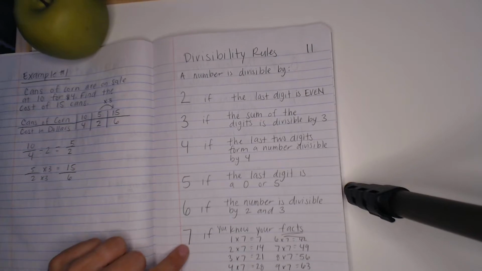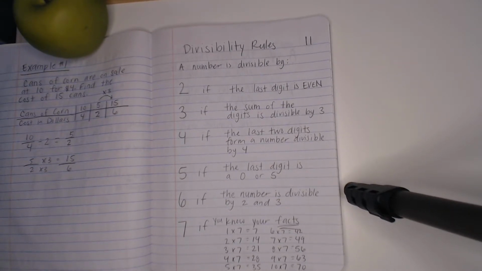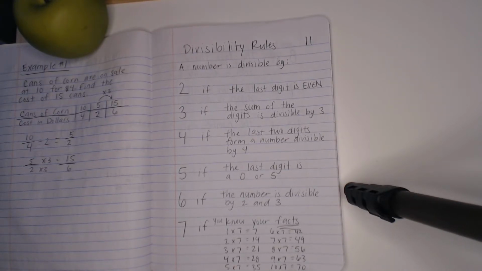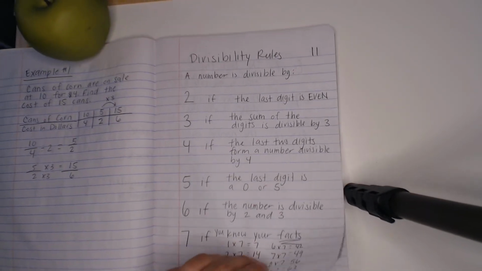7, now 7 is the tricky one. There is a rule for it, but it's a little bit complicated. Not one that honestly you're going to remember easily. So I just always tell my kiddos, this is one of those math facts that you just have to know. Ideally, you'd like to know all of your math facts, 1 through 10 rather. But if you're using divisibility rules as a strategy, this is one that you just have to know your facts for.